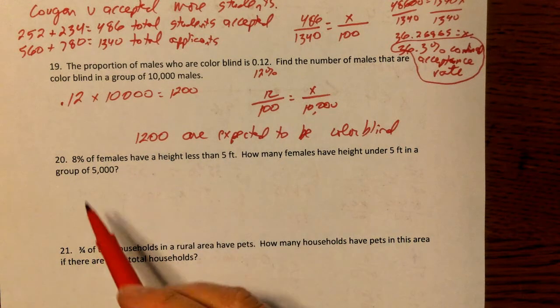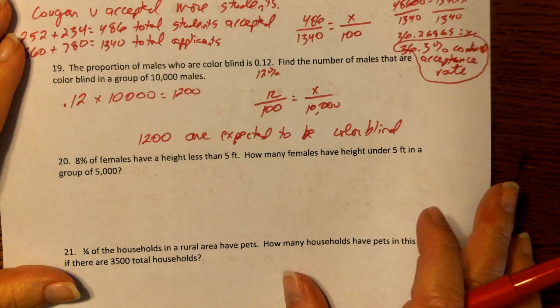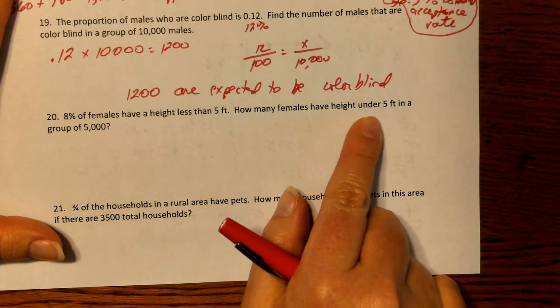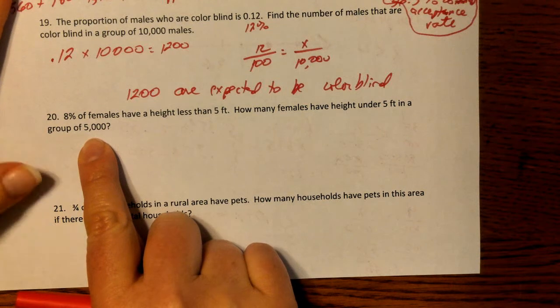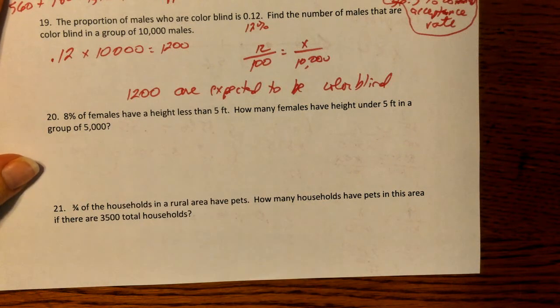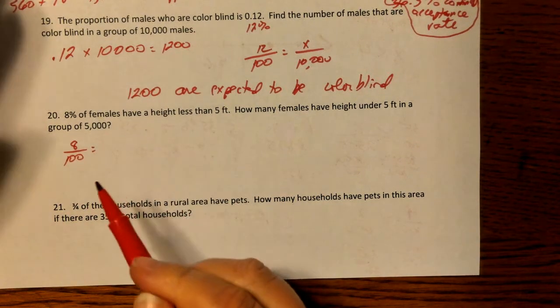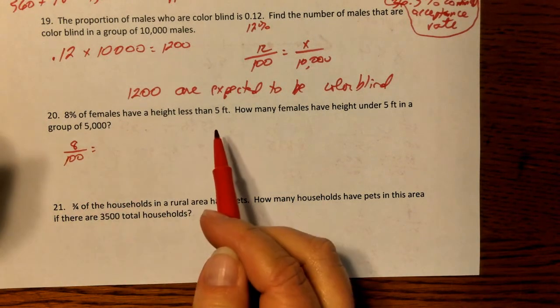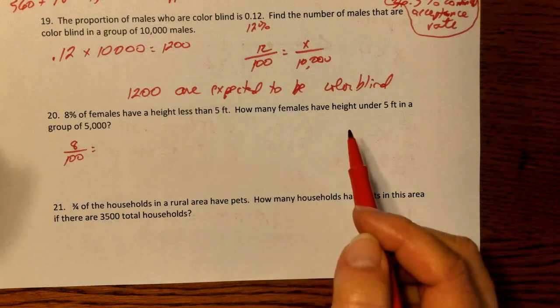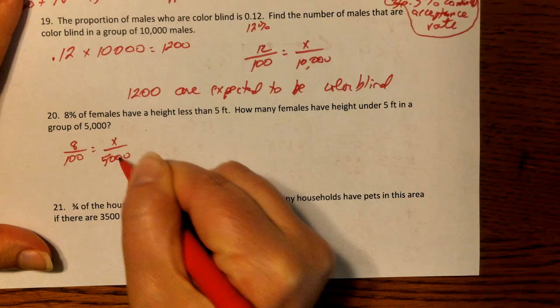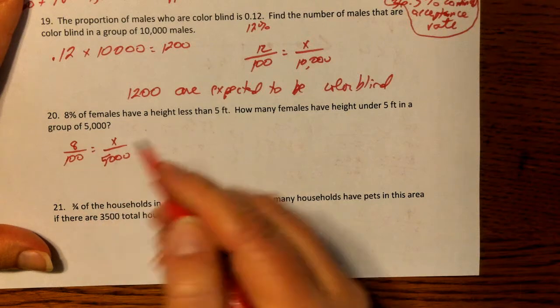Okay? Number 20, 8% of females have a height less than 5 feet. How many females have a height under 5 feet in a group of 5,000? So same idea that we just did. 8% means 8 out of 100. So if 8 out of every 100 females are less than 5 feet tall, then how many are under 5 feet out of 5,000? So x out of 5,000. Solve the proportion. Cross multiply and divide.